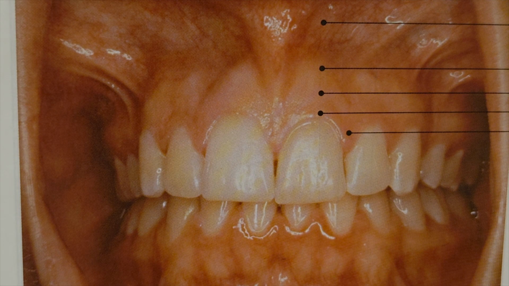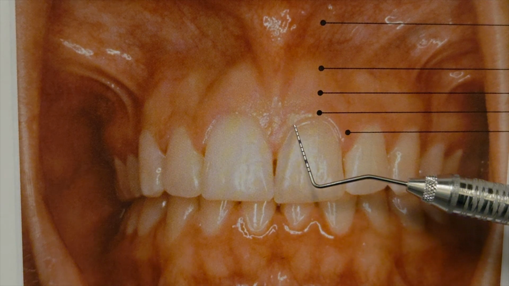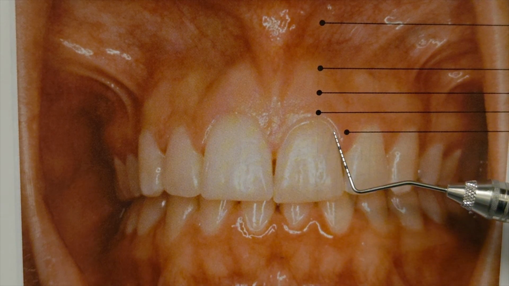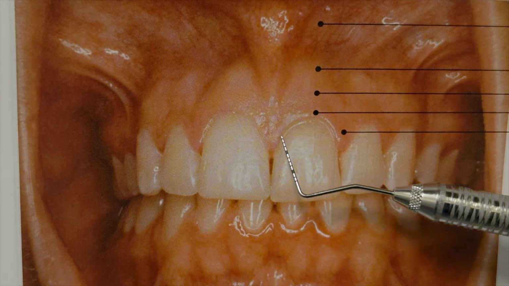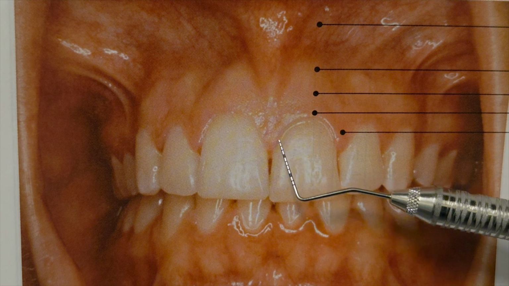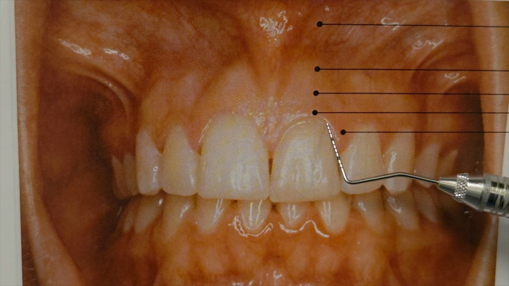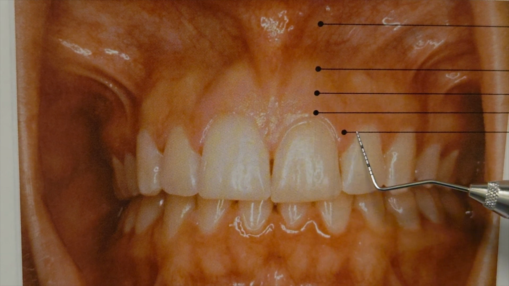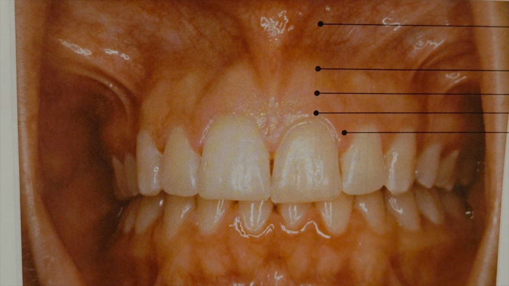The free gingiva also forms a soft tissue wall of the gingival sulcus. It also meets the tooth in a thin, round edge called the gingival margin. So let me point that out here in our picture. Again, our free gingiva will be all this material here. That's our free gingiva, unattached, and it's on every single tooth.